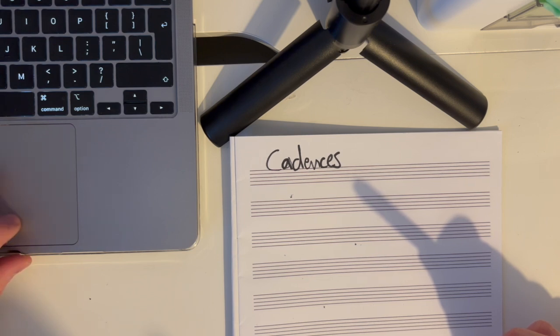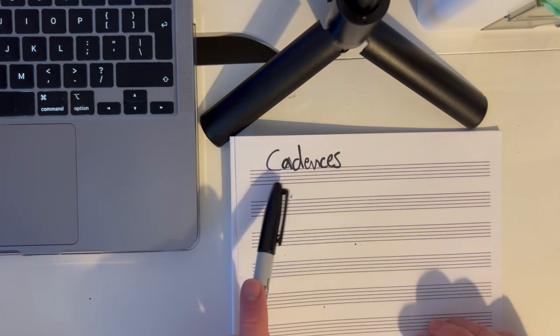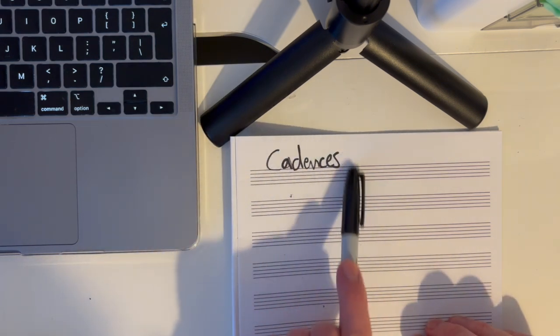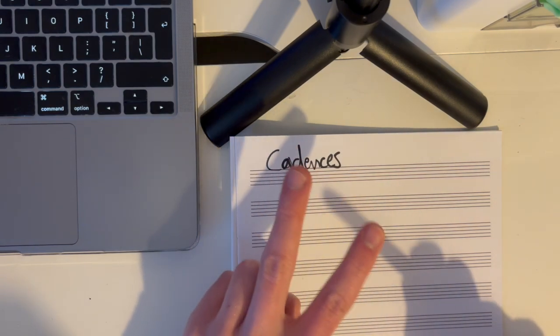And a cadence is when we have two chords at the end of a phrase or a piece. So it's kind of like the final two chords before a pivot point in your music. Okay, and there's four main cadences that we use in music, and we can split them into two categories.